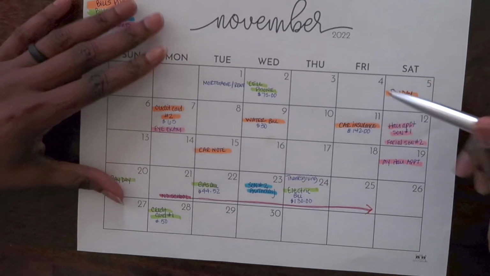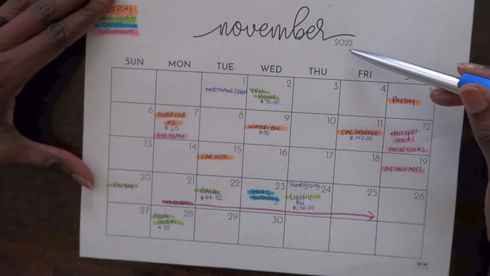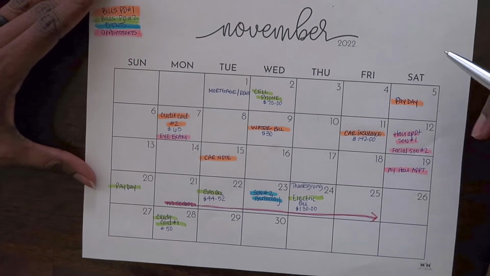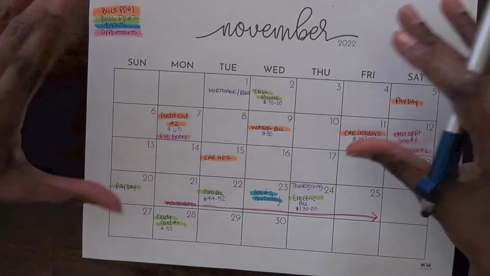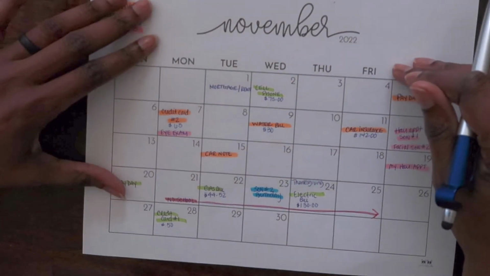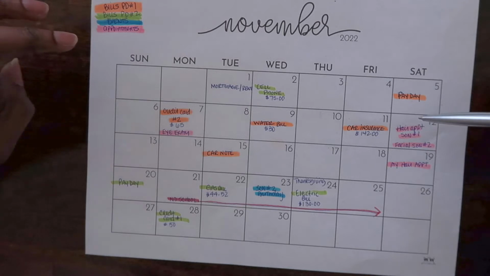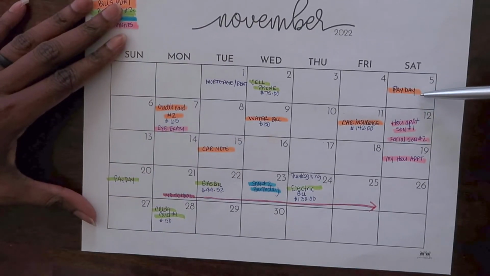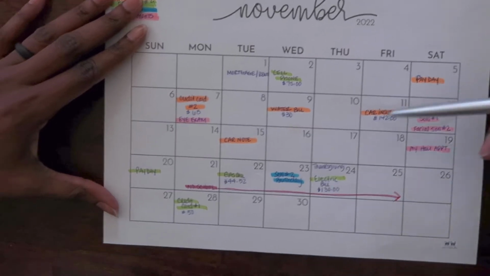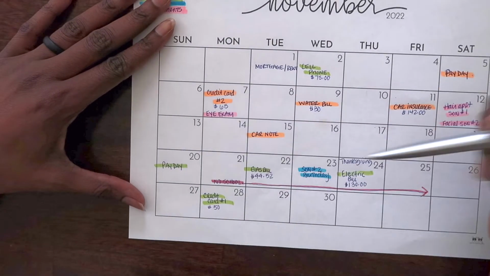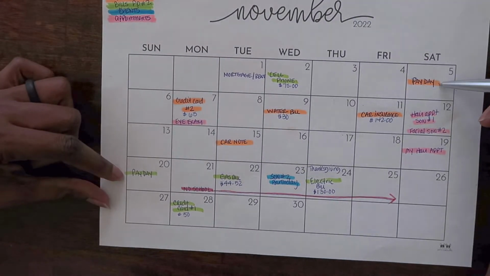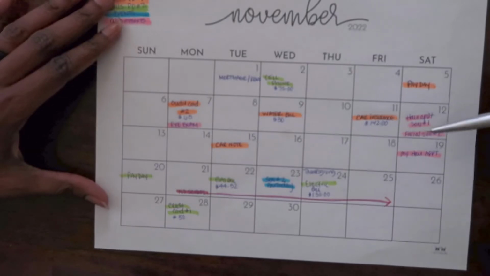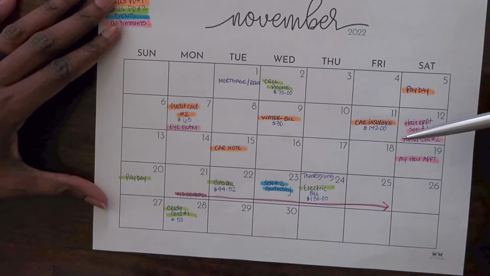Okay, so I printed out the month of November 2022 because we all know that is coming right up. It's right around the corner. All right, so I printed this off online, just a regular random calendar, and I inputted, first of all, when do you get paid? So on this calendar, you see I get paid on the 5th and on the 20th. Random days, and then you'll see two different colors here. And then next, you need to input when your bills are due.